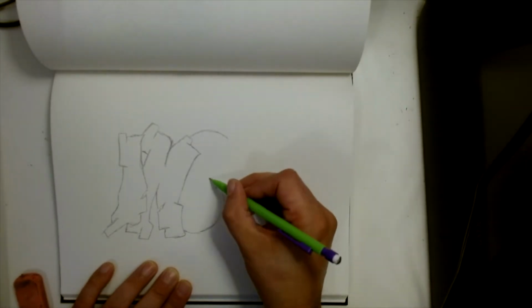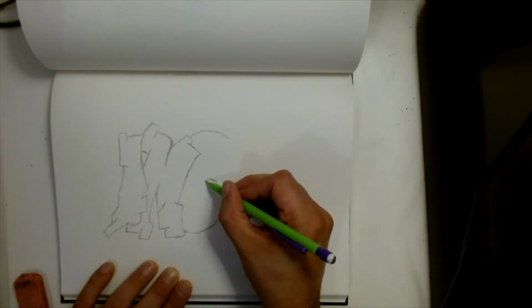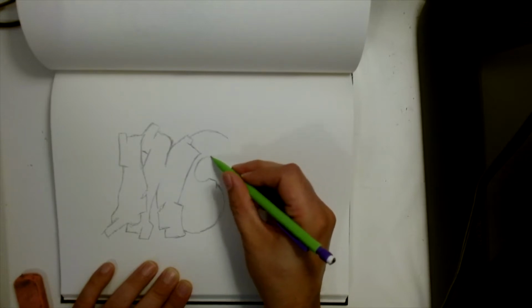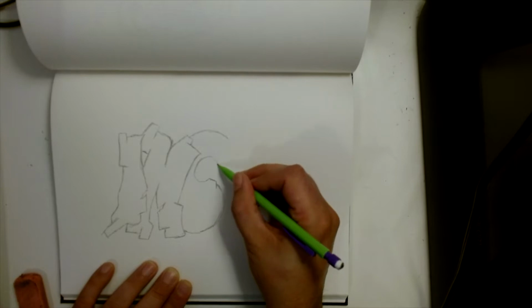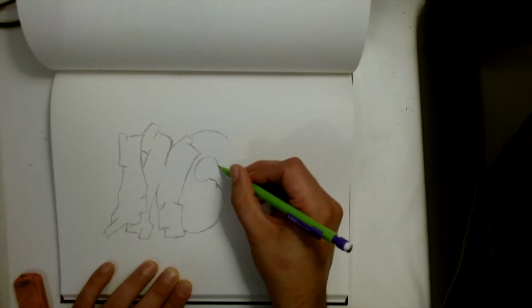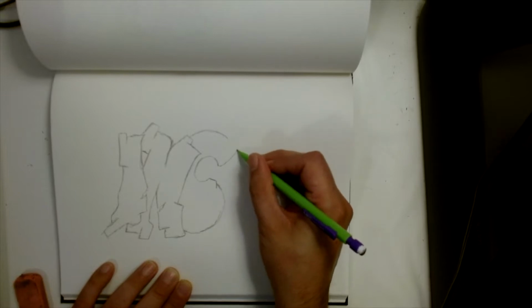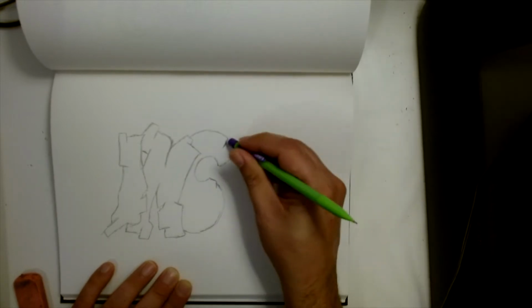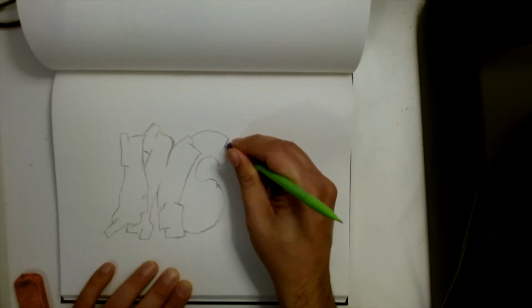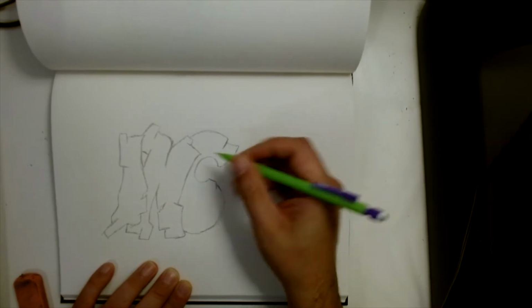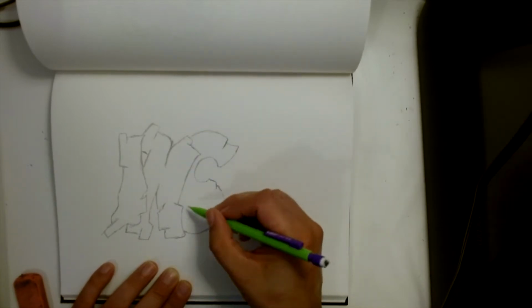Okay, then I'm going to curve that around right here, and go up, and curve that in this way. Maybe make that just a little bit taller. Okay, same thing down here.